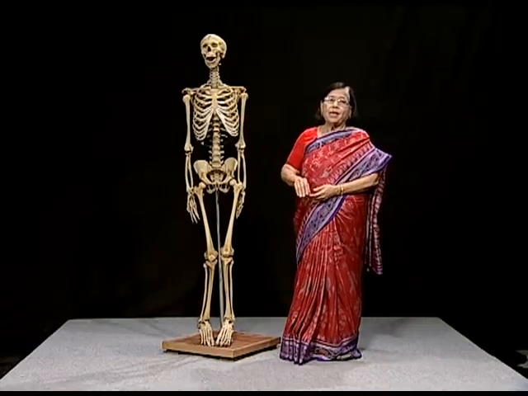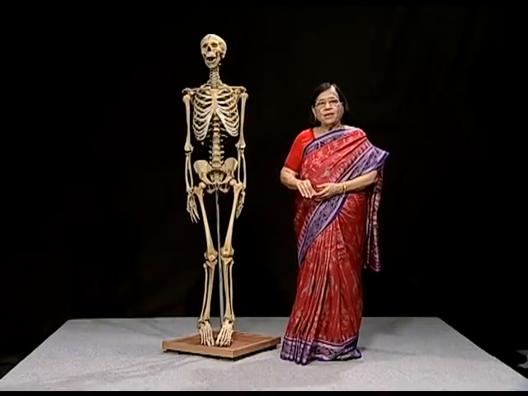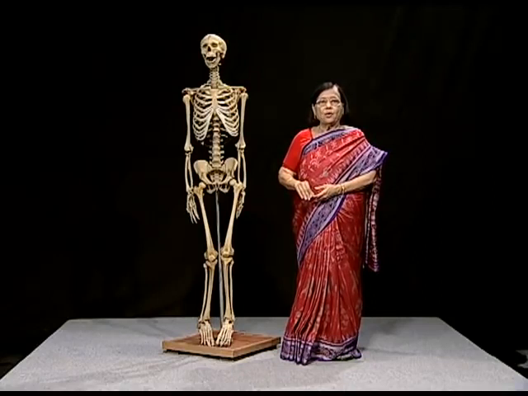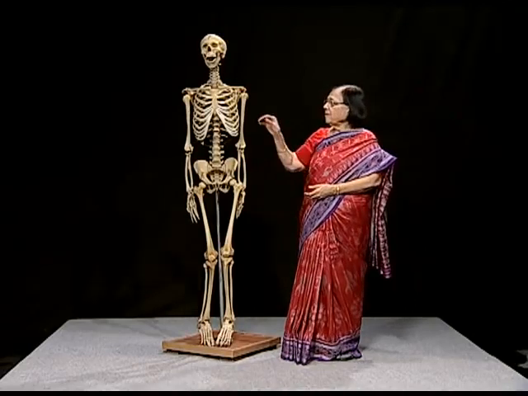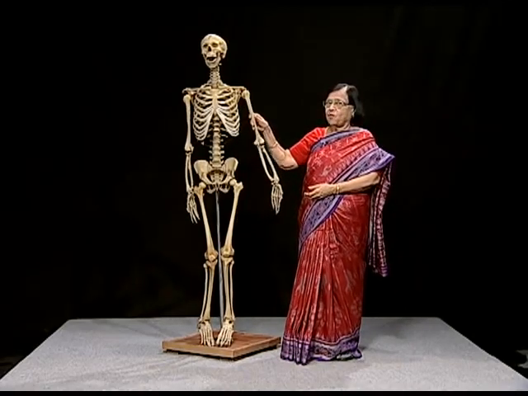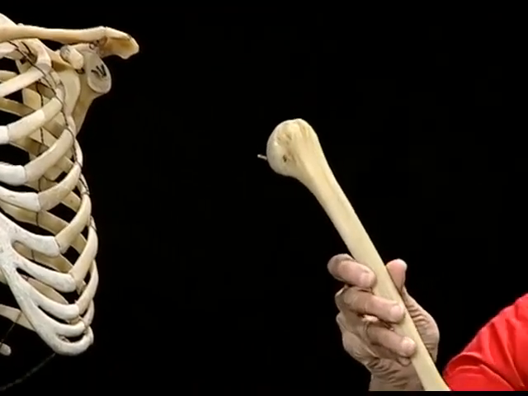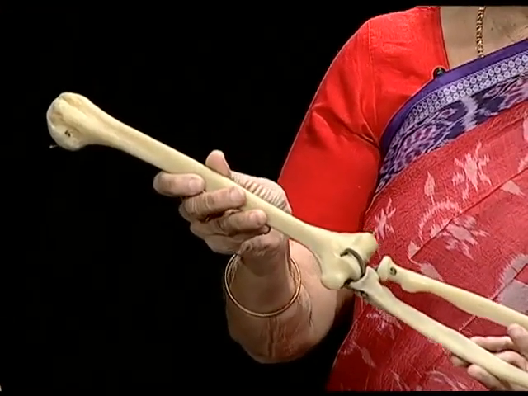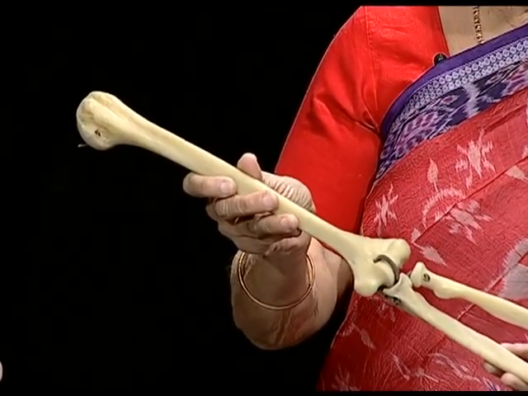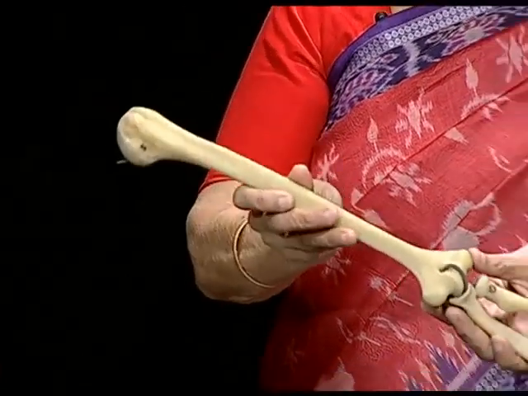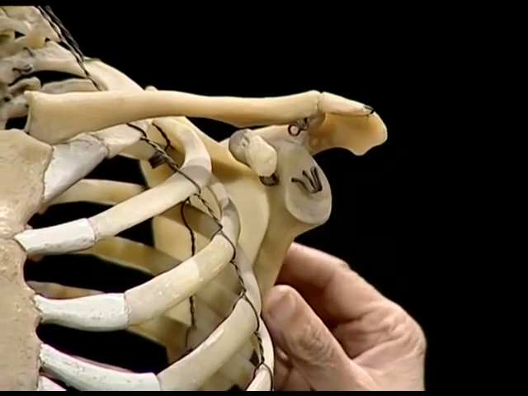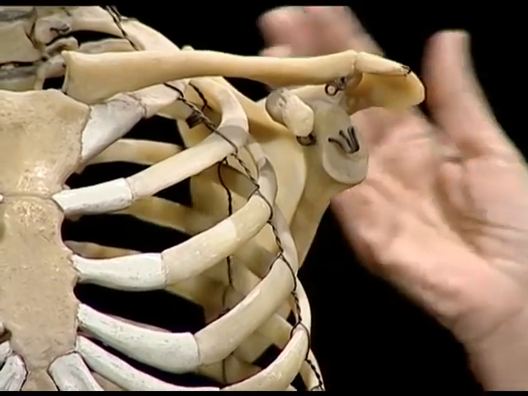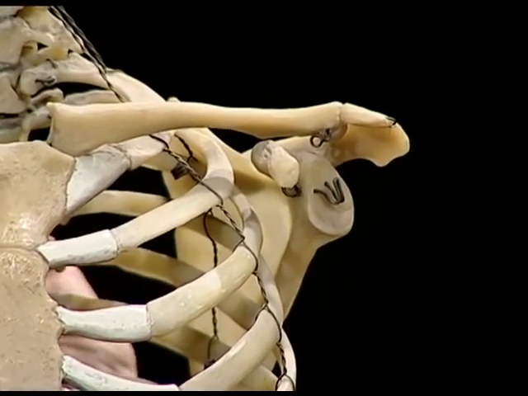We now come to appendicular skeleton, which will include two girdles and two limbs, pectoral girdle, pelvic girdle, forelimbs and hind limbs. This is forelimb or hand. I have taken it out to show the structural detail to you. Before I start explaining this, let me explain the pectoral girdle. Pectoral girdle has two equal halves, one for the left and other for the right side.